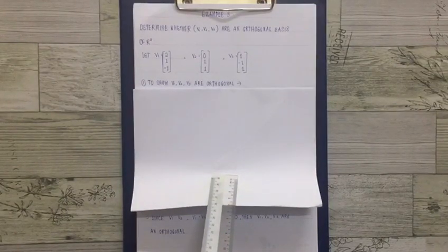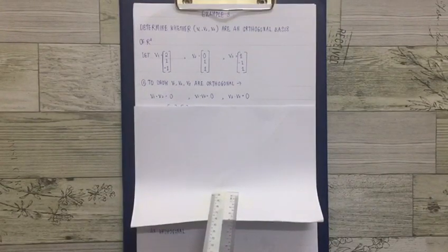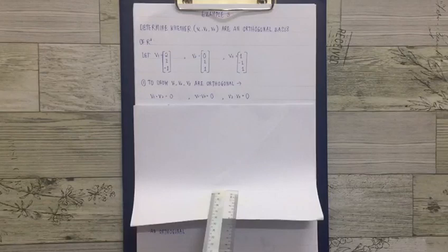The first step is to show V1, V2, V3 are orthogonal such that V1 times V2 equal to 0, V1 times V3 equal to 0, and V2 times V3 equal to 0.